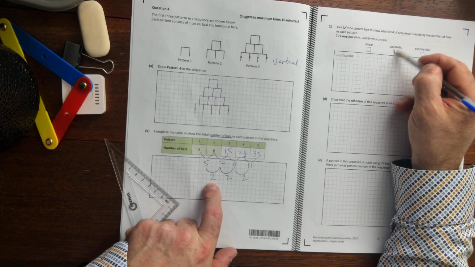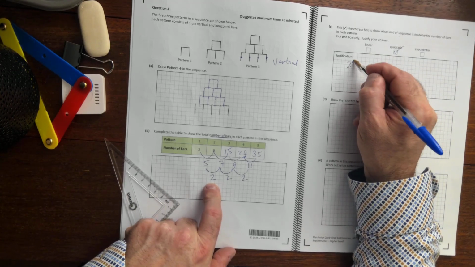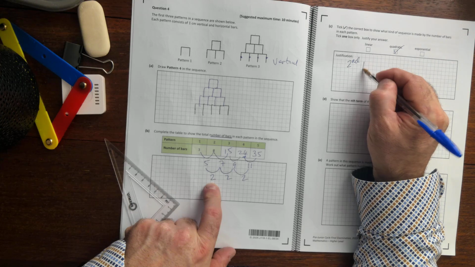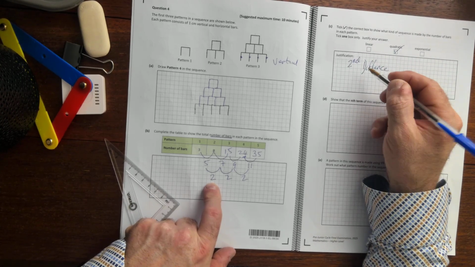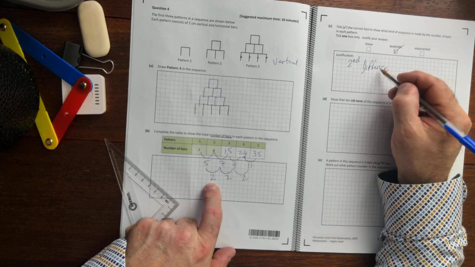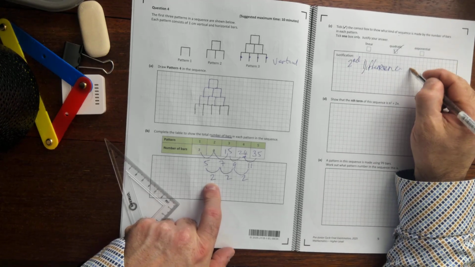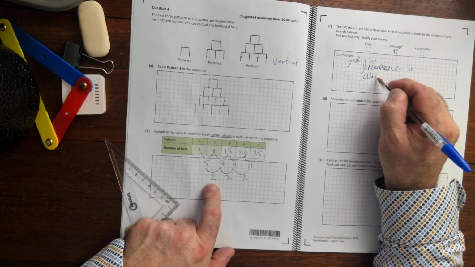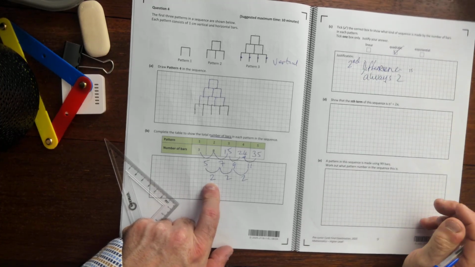So it's quadratic, and justification: second difference. We don't use the letter N, D really for that, but it's called a second difference anyway. The second difference is always 2. That'll do us. And as long as it's always a fixed number, that's fine.